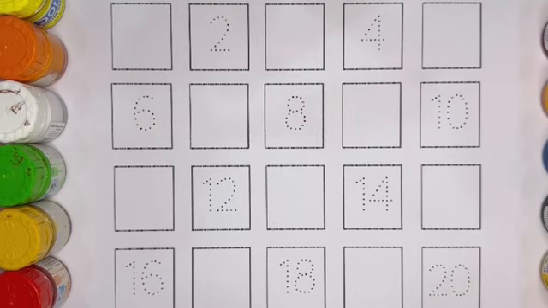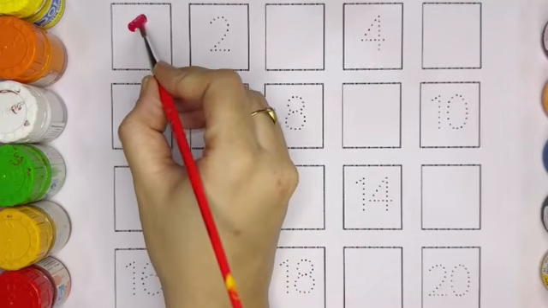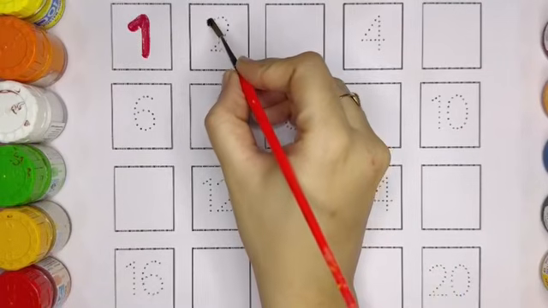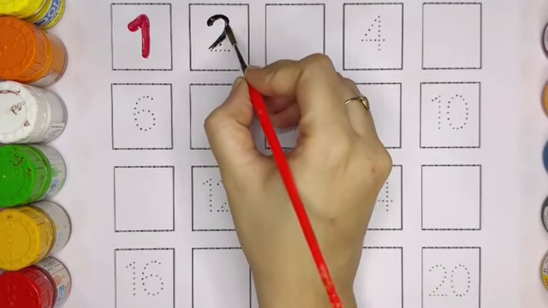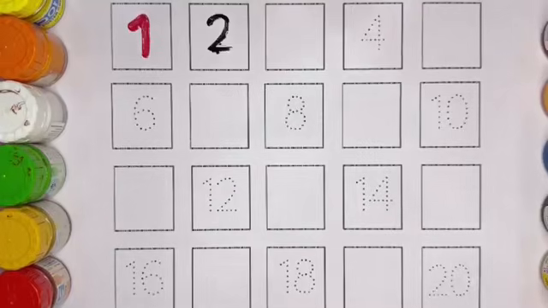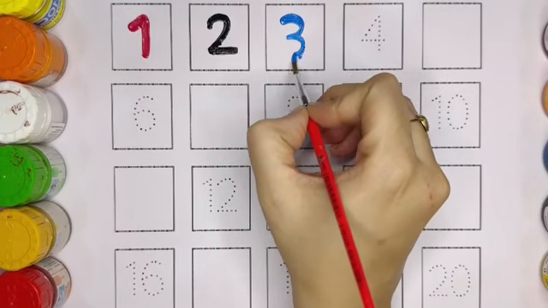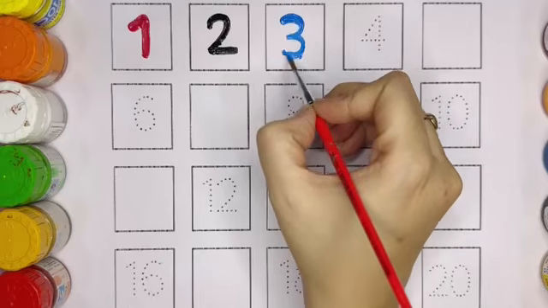Kids, now let's find the missing numbers. First number is which number? Number 1. Next is number 2. This is number 2. Which number? Number 2. Next, which number is missing, kids? Tell me. Next is 3. Number 3. This is number 3.